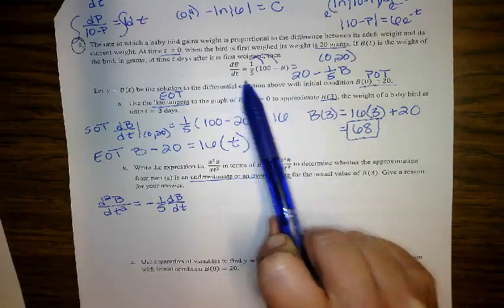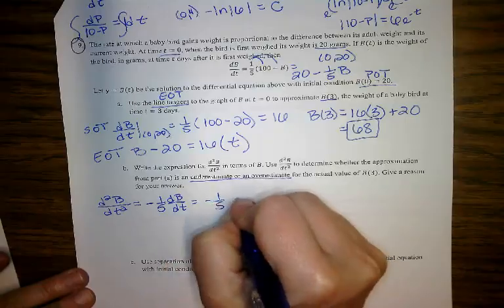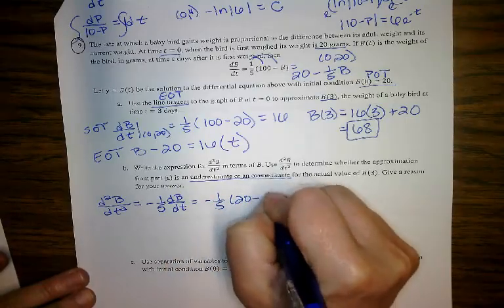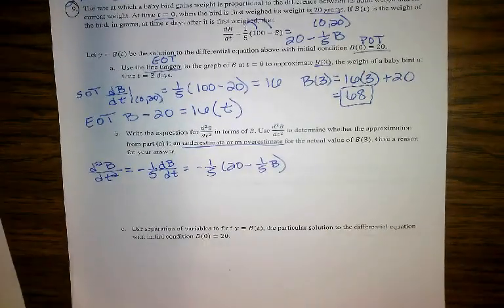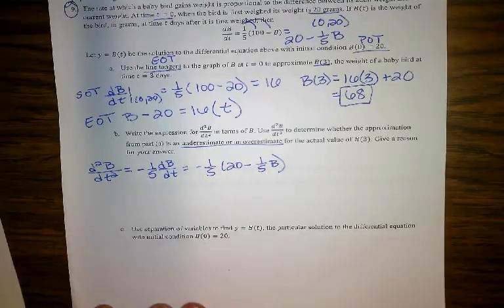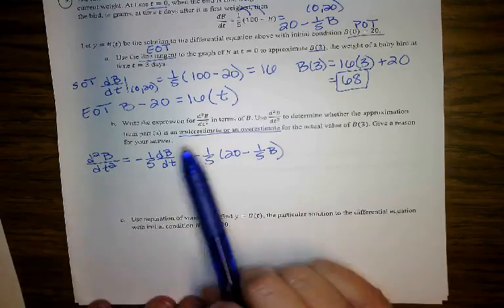So to do that, this is just going to be 20 minus 1/5 b. Okay, now we have a second derivative in terms of b. If you decide to distribute this out, you can, but keep in mind we've now answered the question. You don't have to go any farther than that. But we do need to answer the second part. Is this going to be an underestimate or an overestimate?